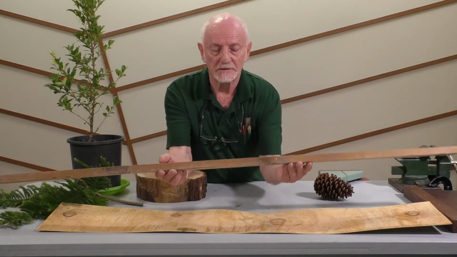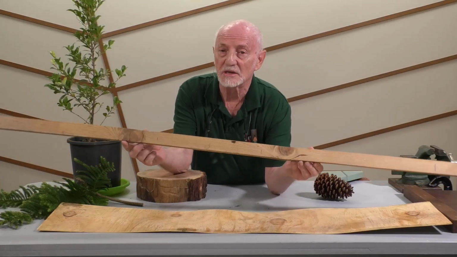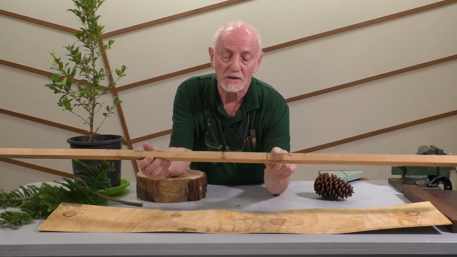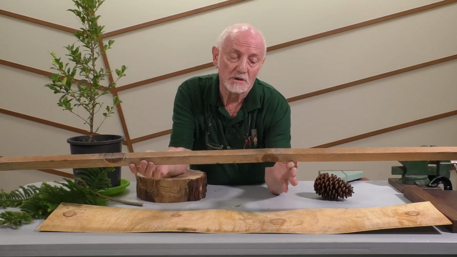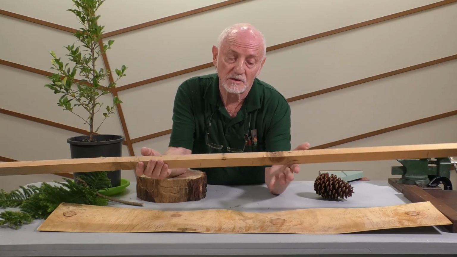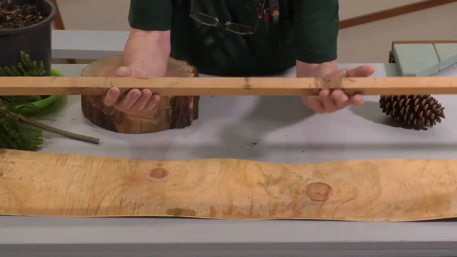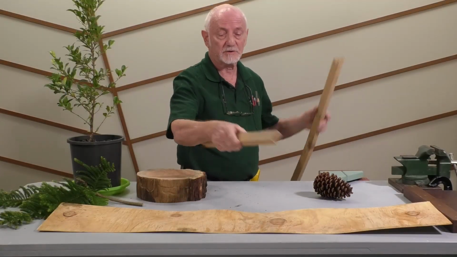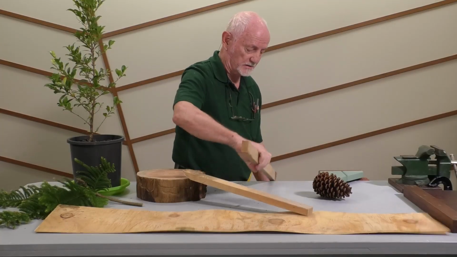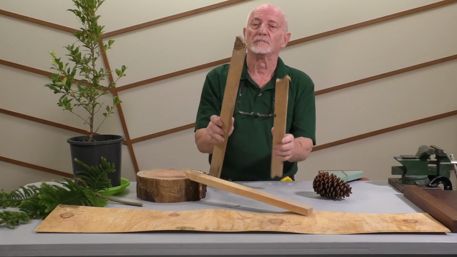I've got a piece here, as you can see, that has a knot here and a knot there. And if that were to be used in construction, you'd have all sorts of problems. Because as you can imagine, that's broken, that's broken.